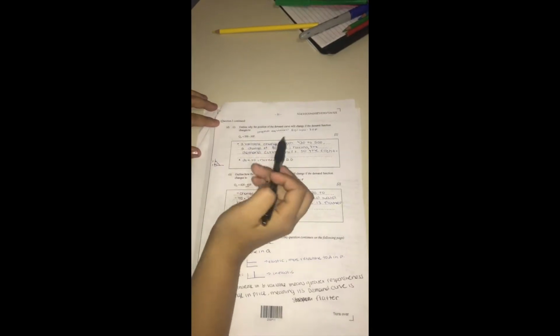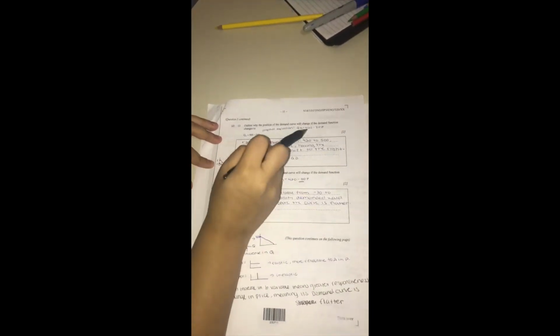And so what we're seeing is that our A variable is what's being changed. It's going from 420 to 500, changing by 80 units. Due to this increase in quantity demanded, the demand curve will shift to the right.